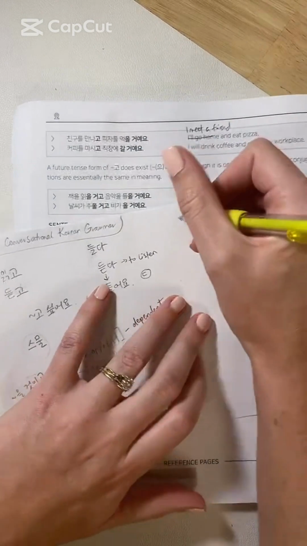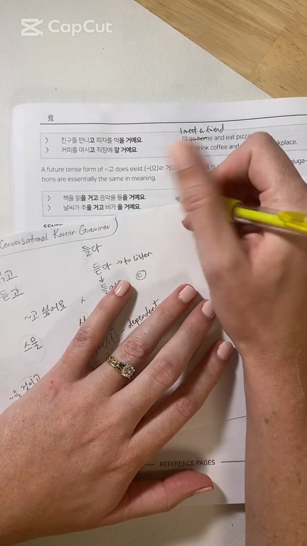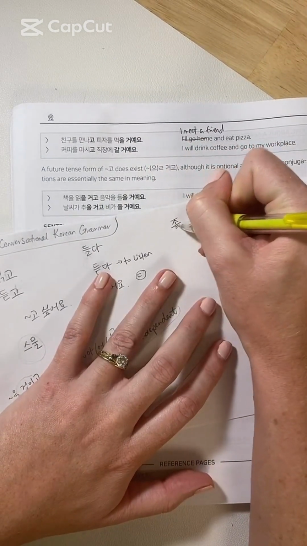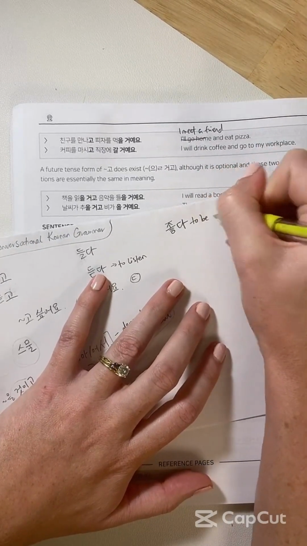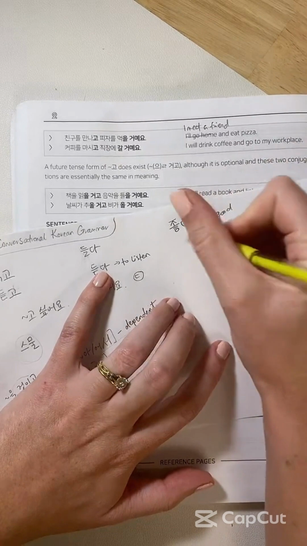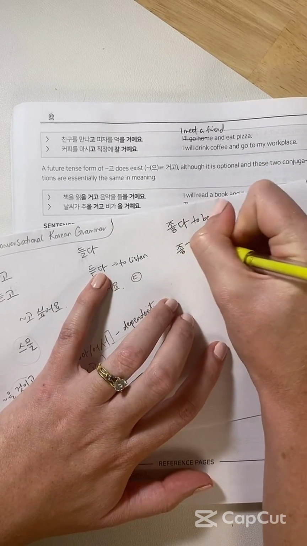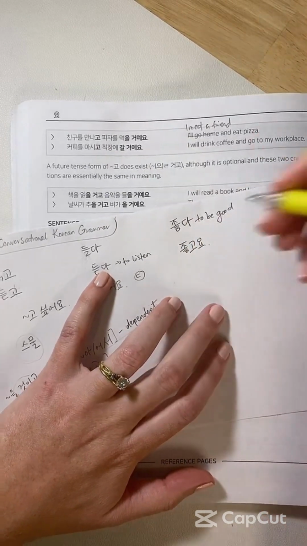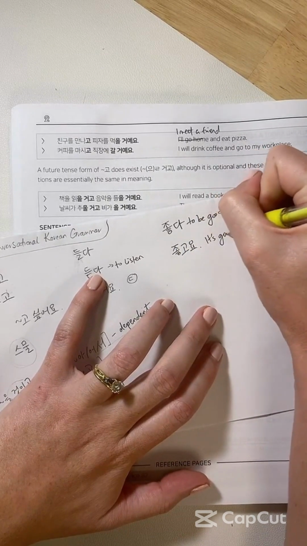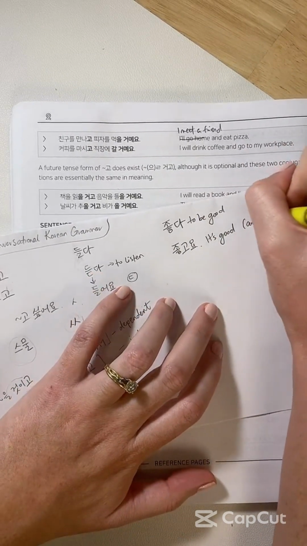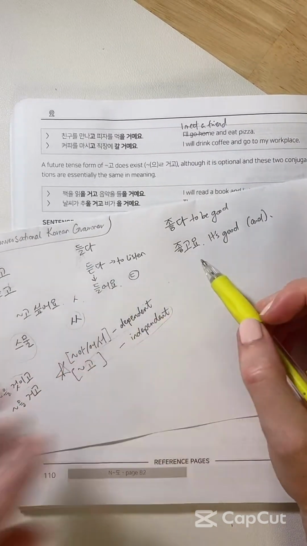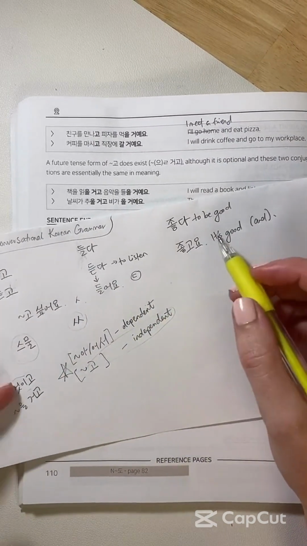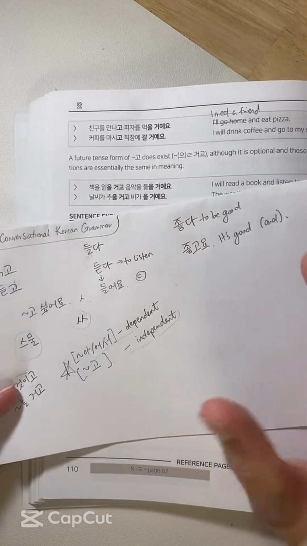For example, if you have the verb 좋다, it means to be good. And you can just say 좋고요. It's good. And you're actually finishing a sentence like this, 좋고요. It means it's good, and some other things.